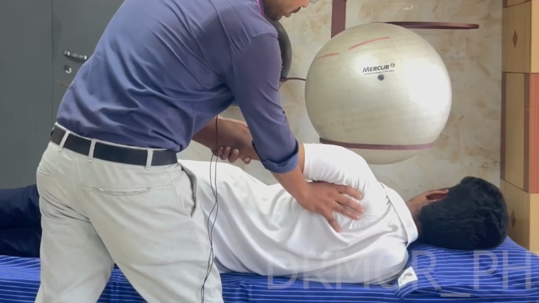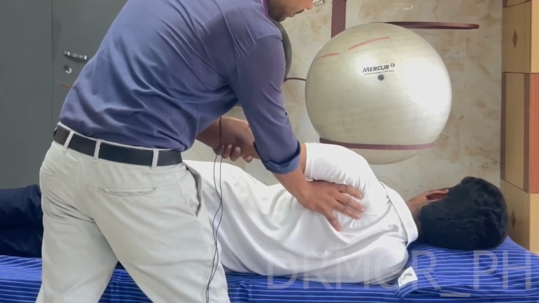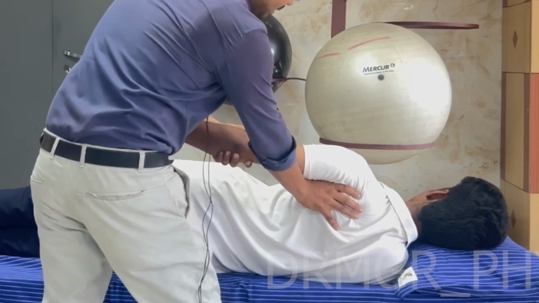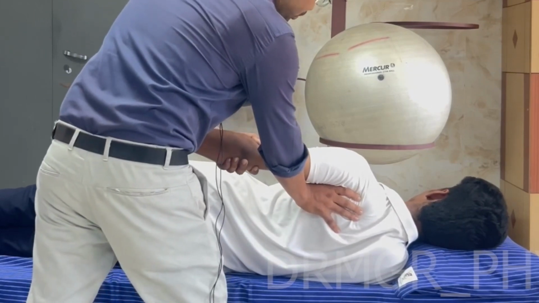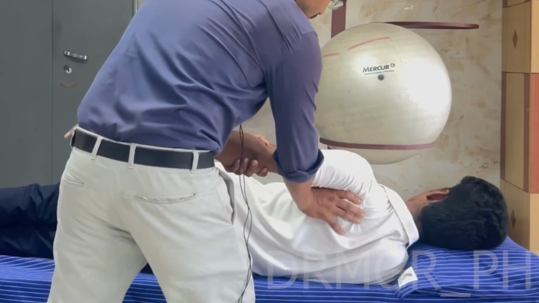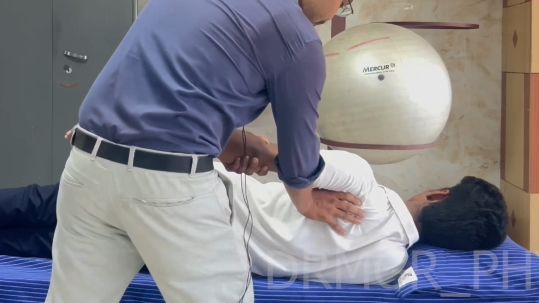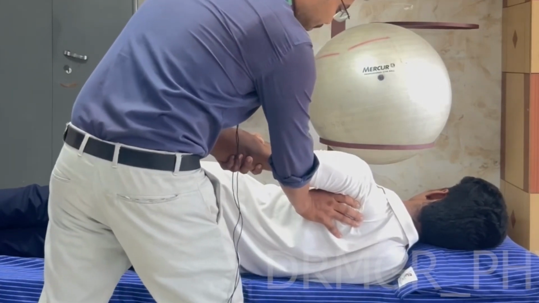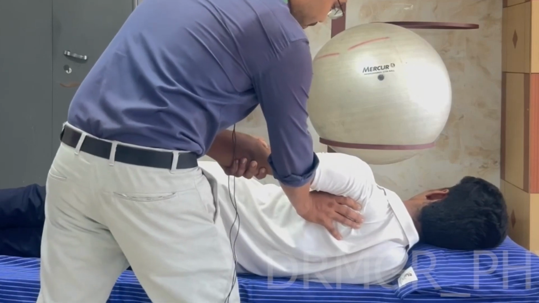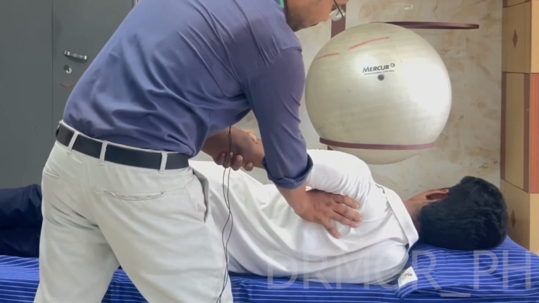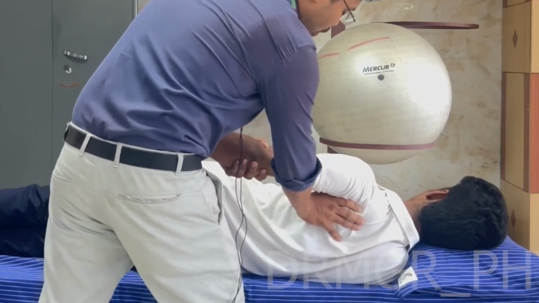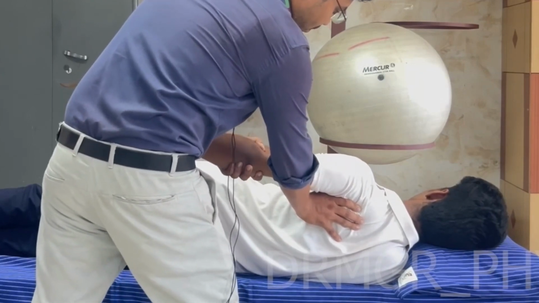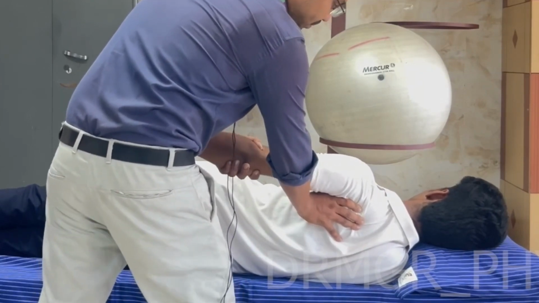I have to give 2 to 3 oscillations per second, up to 2 minutes. Grade 3 is from the mid range to restriction level. These also I give with small amplitude, two or three counts per second, up to 2 minutes.